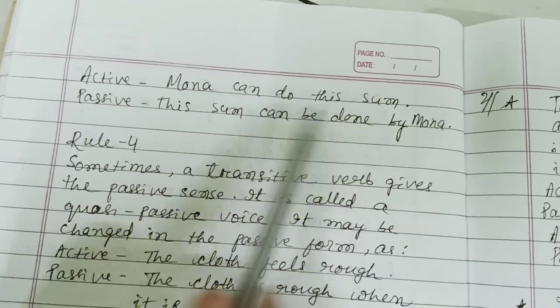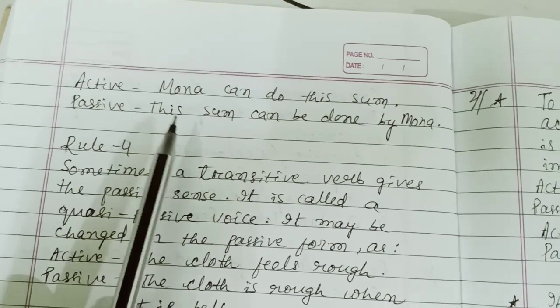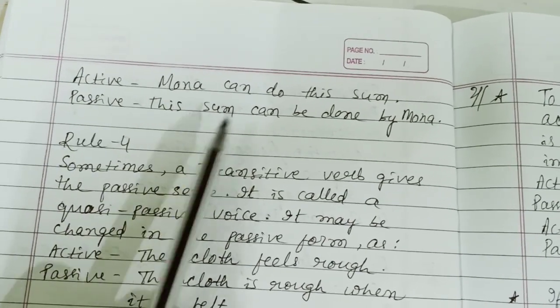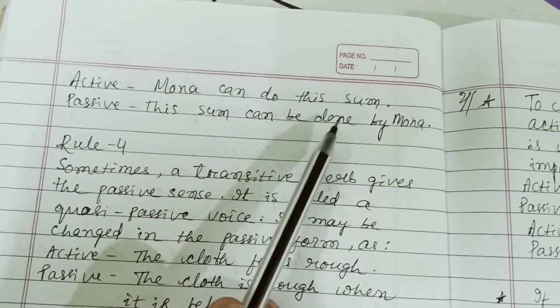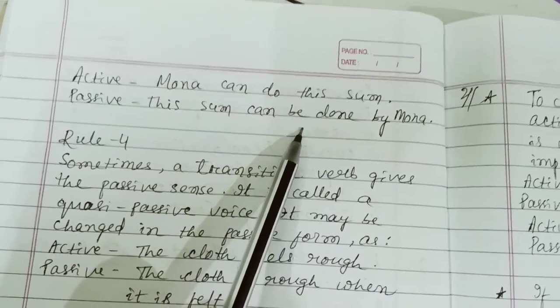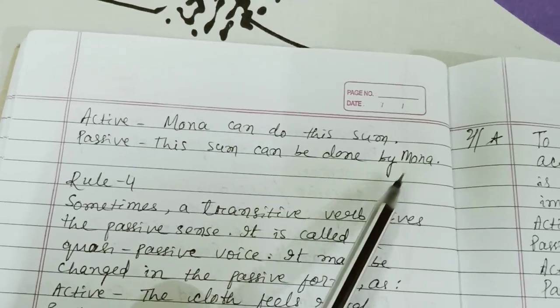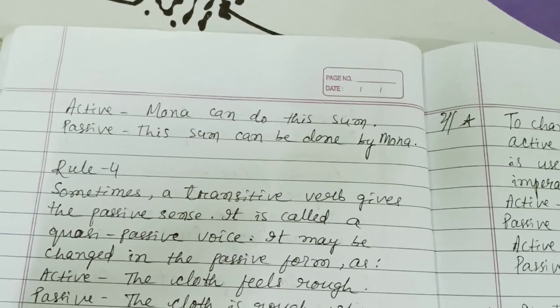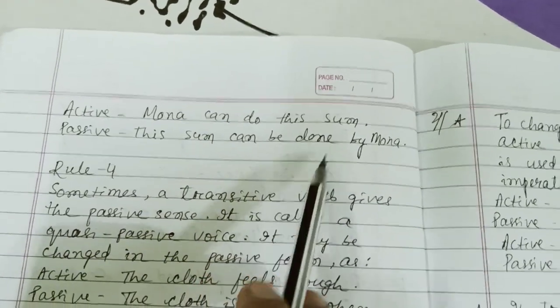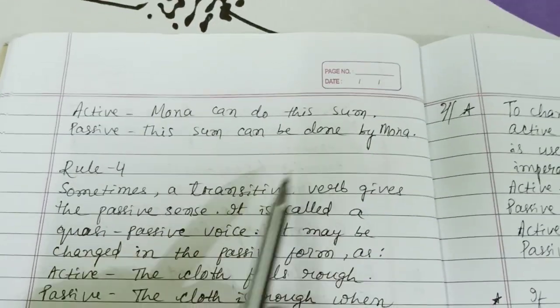So this sum should be brought first. Isn't it? Passive. So the same model we are using. This sum can be done. The be form you have used. Can be done by Mona. Okay. So be form we have used along with the past participle.